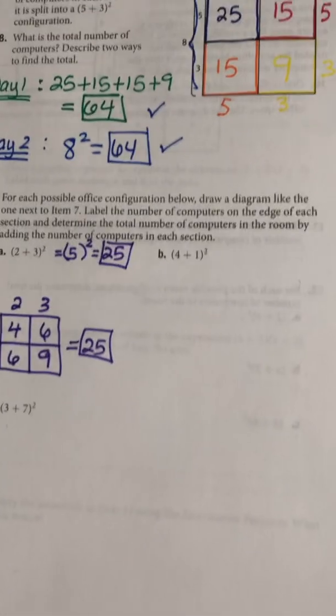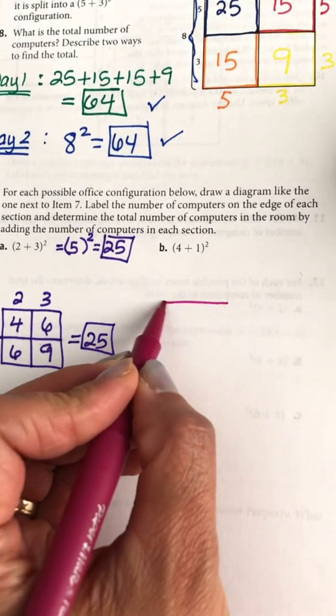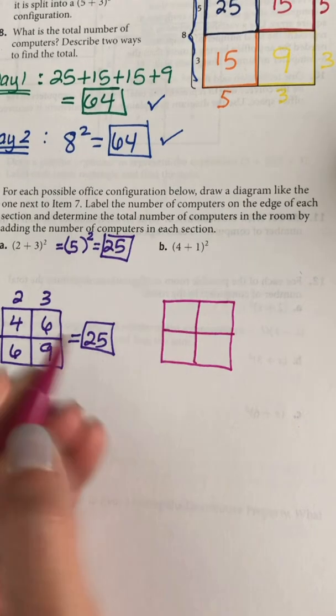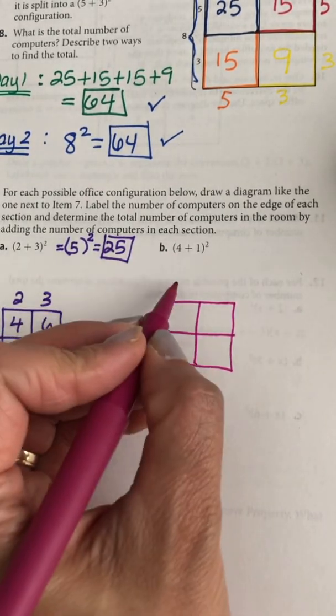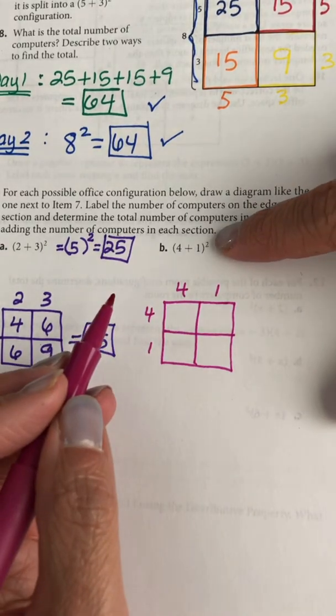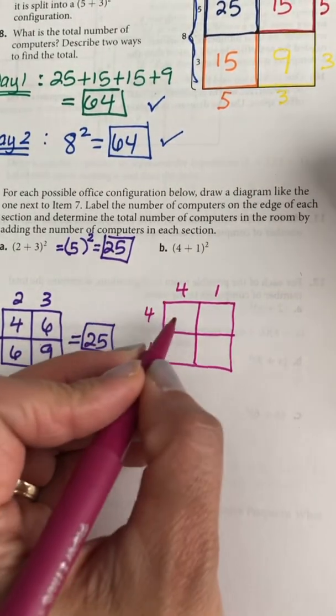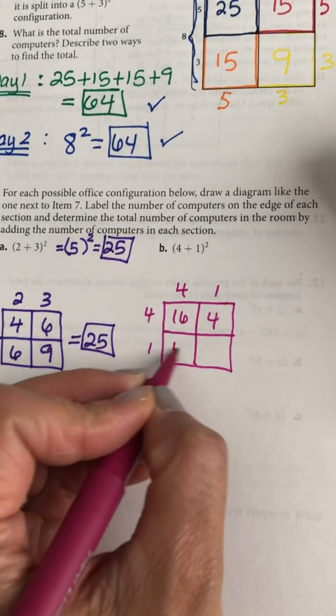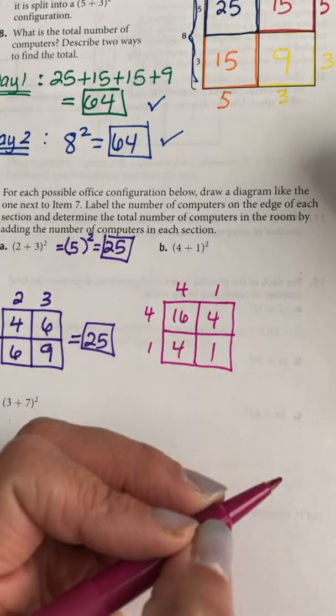Letter B. Let's try the graphic organizer on this one. So it's 4 plus 1 quantity squared. So we're going to have a 4 and a 1 on one edge and a 4 and a 1 on another edge because it's squared. 4 times 4 is 16. 4 times 1 is 4. 1 times 4 is 4. 1 times 1 is 1.